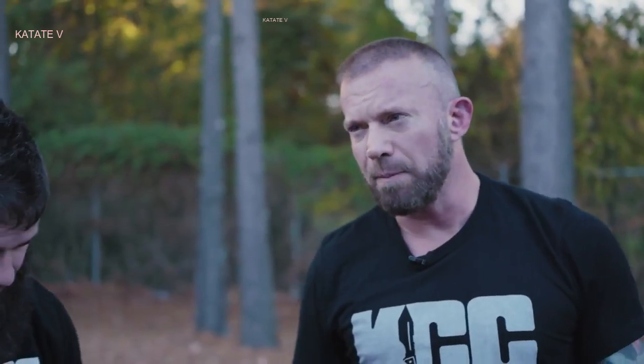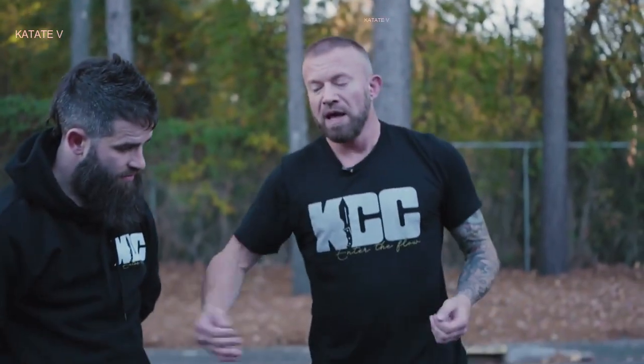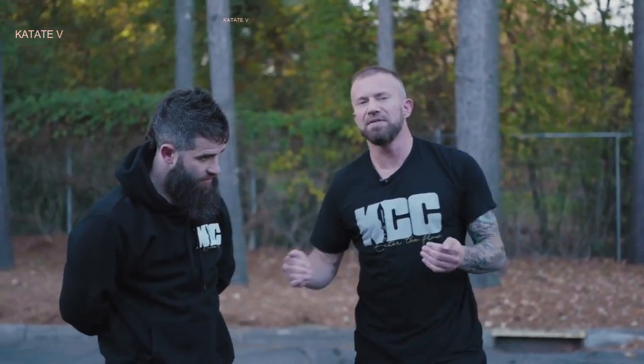Flow drills are kind of the main thing that we focus on, those kind of gray areas between the beginning and the end of the fight. So by doing that, we're able to kind of keep training fluid and kind of develop that sensitivity necessary to be able to continue on the path like that.